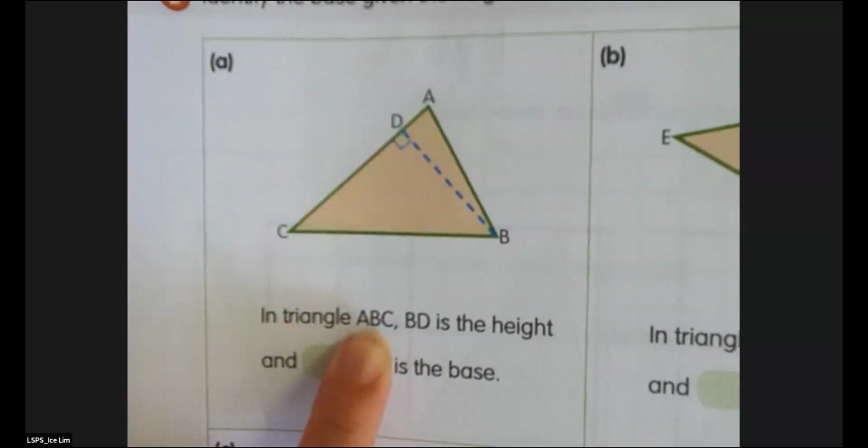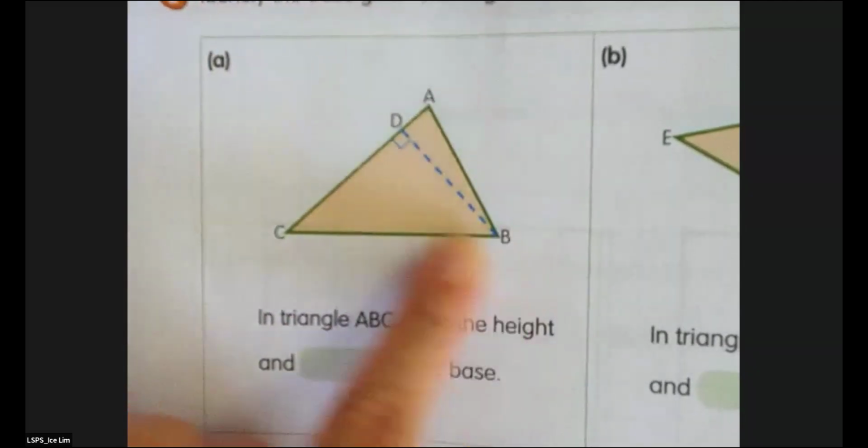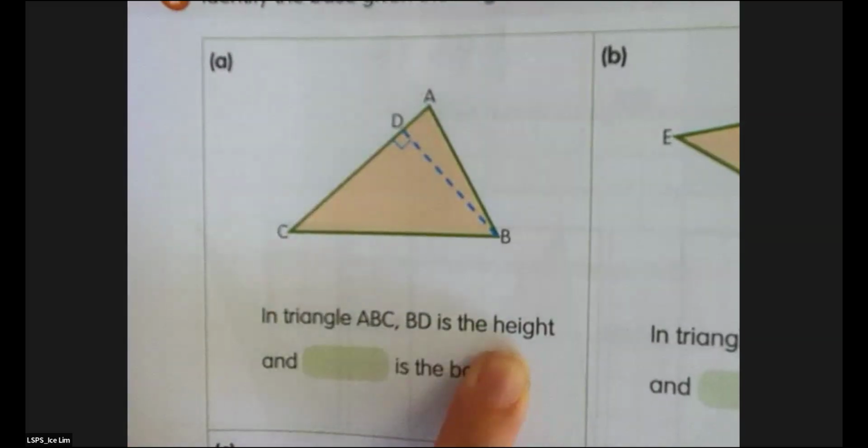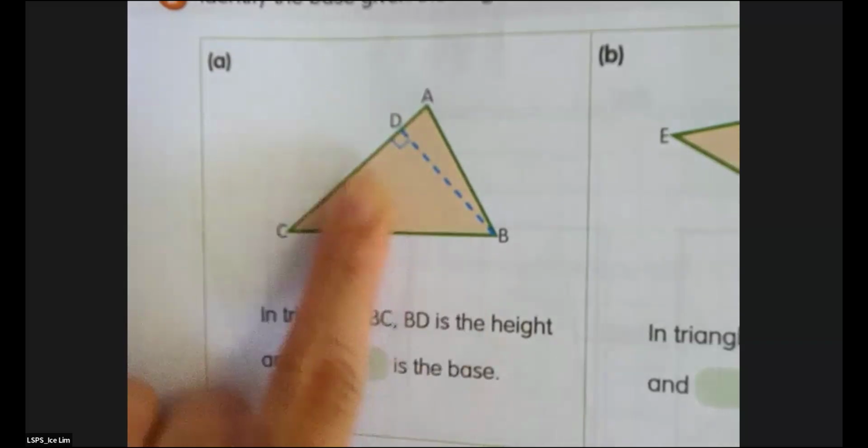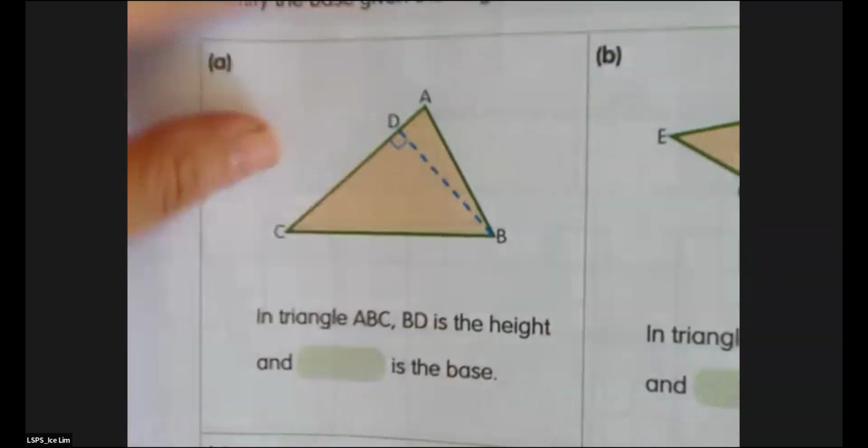In triangle ABC, BD is the height. So if BD is the height, I must find the base. I turn the paper until I can see it's upright.